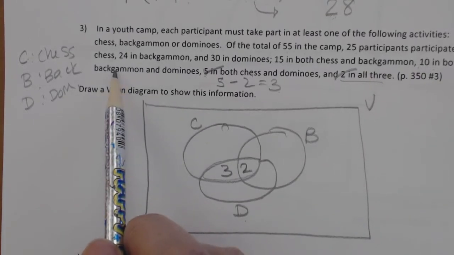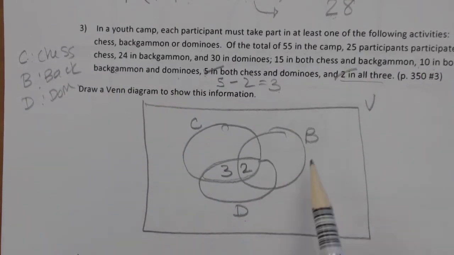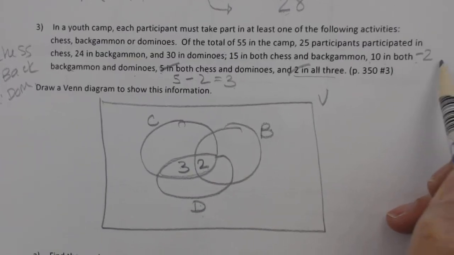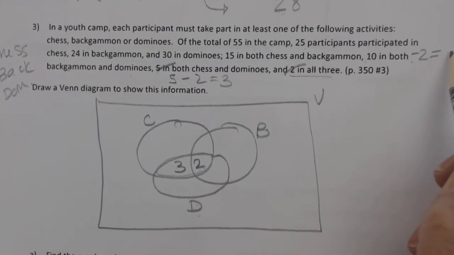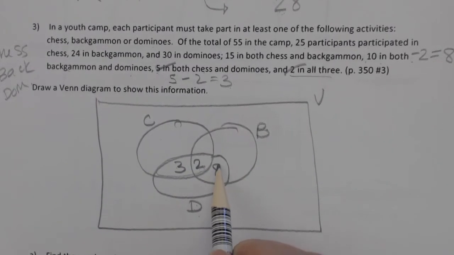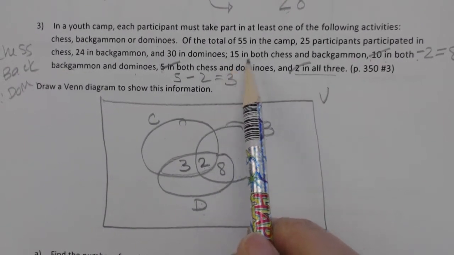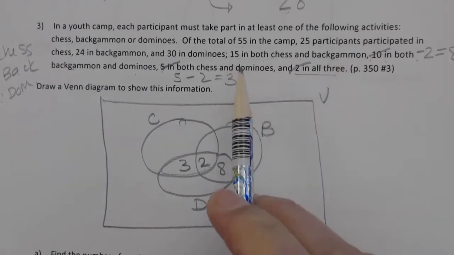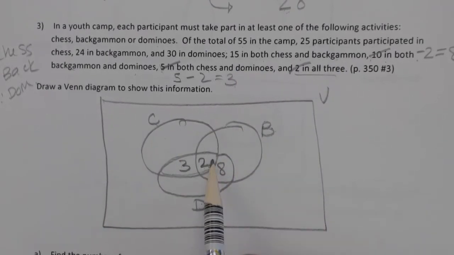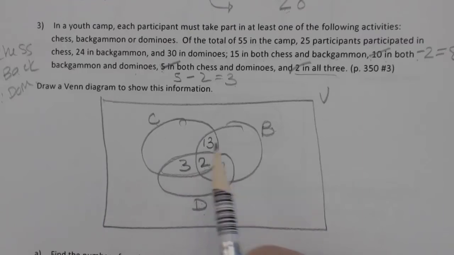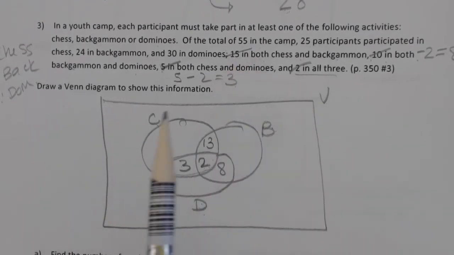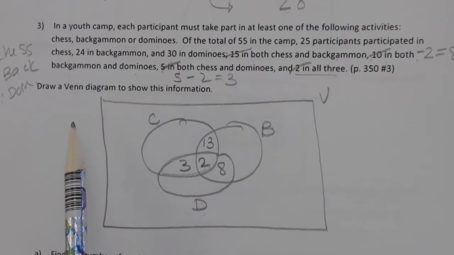10 in both backgammon and dominoes. So let's see, backgammon and dominoes, there's 10. But again, of those 10, 2 took all 3. So that leaves us with 8. So 8 goes here. 15 in both chess and backgammon. But again, of those 15 in chess and backgammon, 2 took all 3, so that leaves 13. Out.